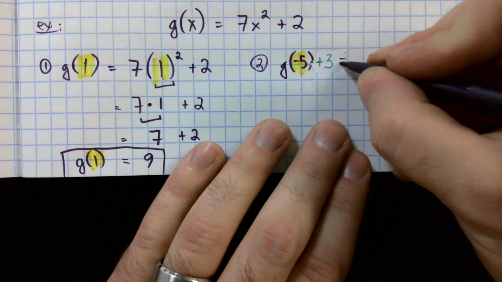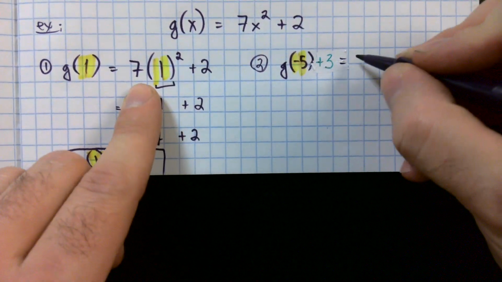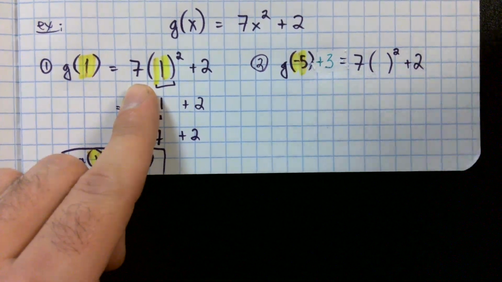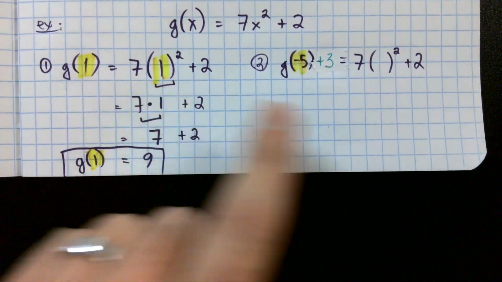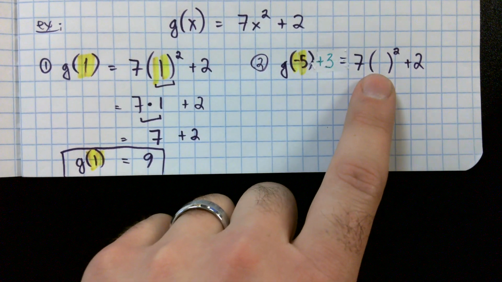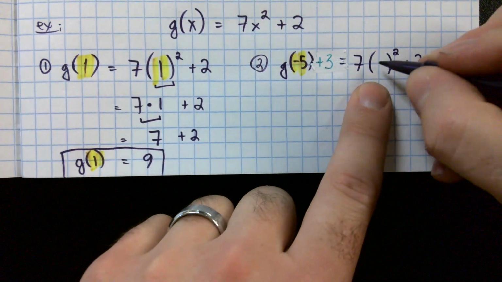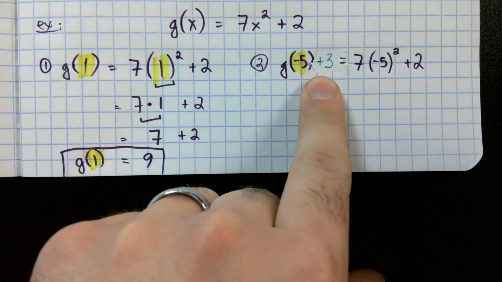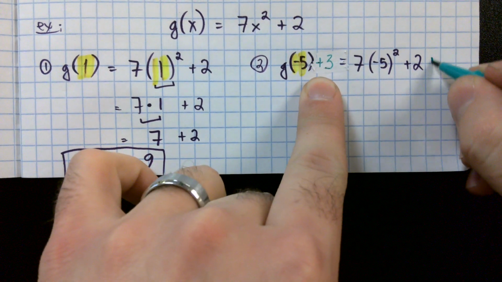Well, let's plug it in and see. I'm going to rewrite my function without the x. What am I inputting for x here now? Negative 5. And I've got this additional direction of now adding 3.